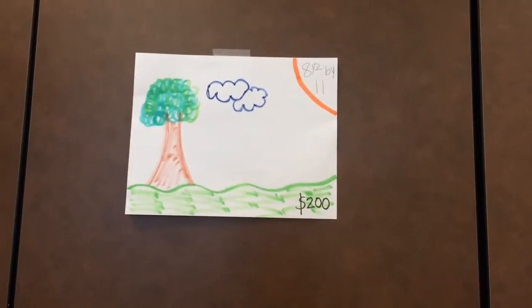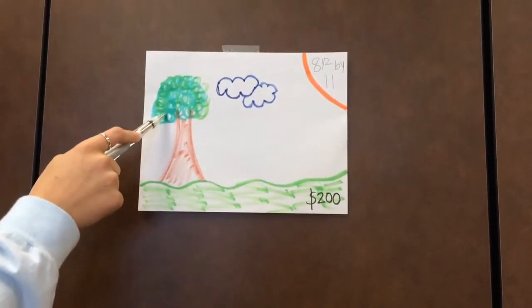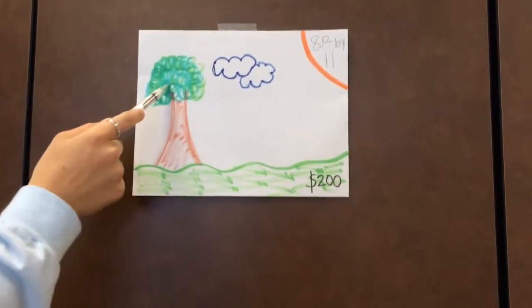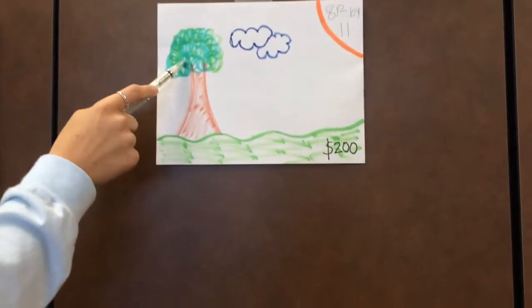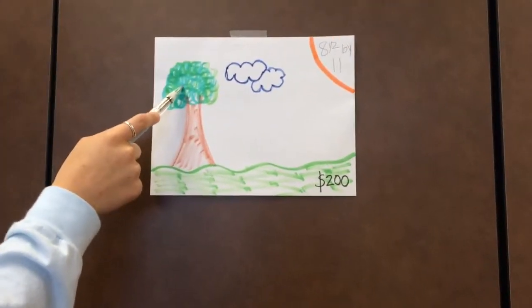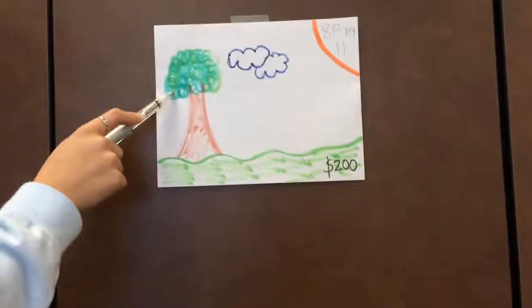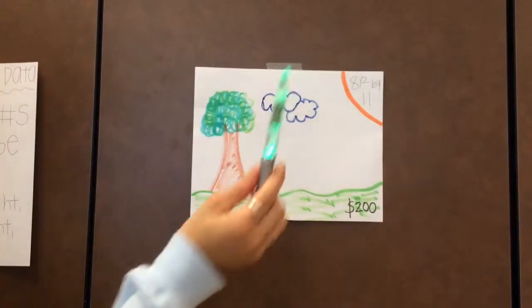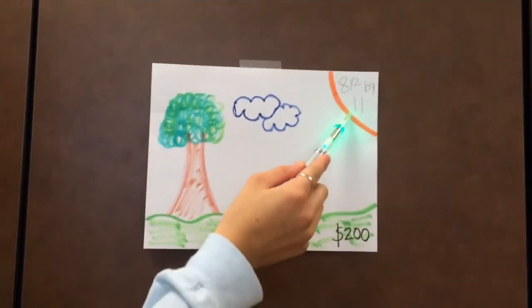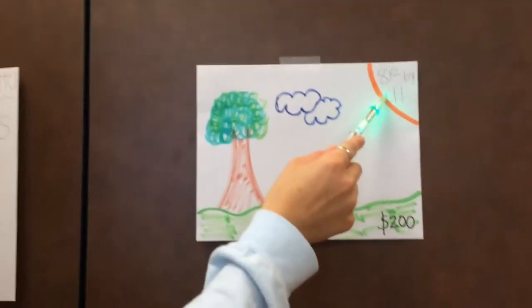So for an example, if I were to point at the green tree, and you can see all the texture and stuff, what would that be an example of? Quantitative data, which deals with numbers, or qualitative data that deals with descriptions? Quantitative! Yeah, you're right. Since this is a measurement, it is an example of quantitative data because it deals with numbers.